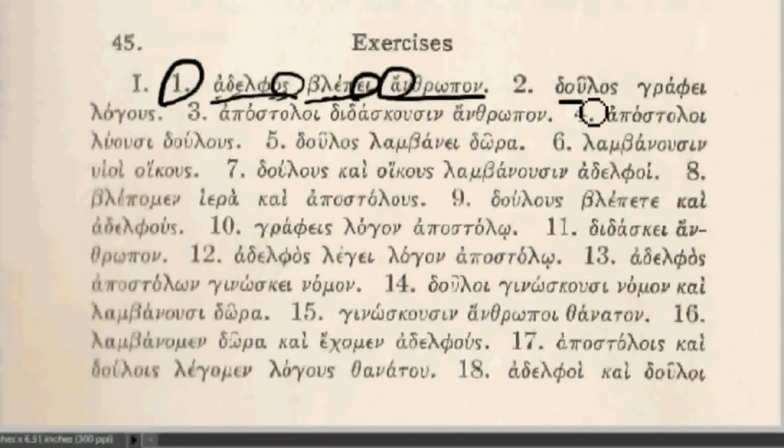Okay, let's try a couple more. How about this? Let's try these 3 words together now. Just give an attempt at that. So what'd you come up with? This should be doulos, graphe, logus. Doulos, graphe, logus.